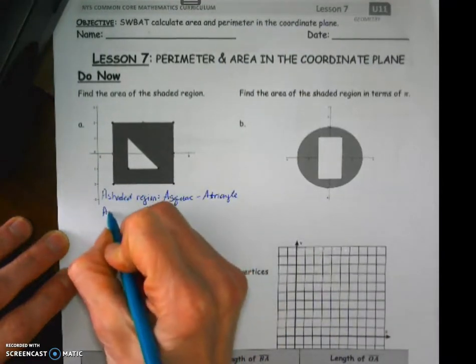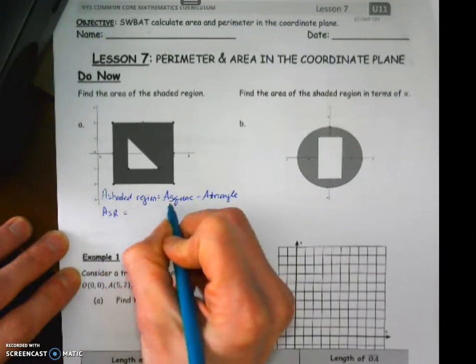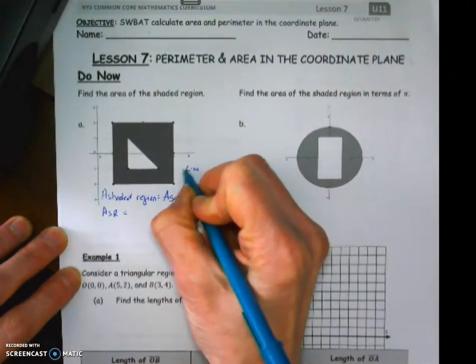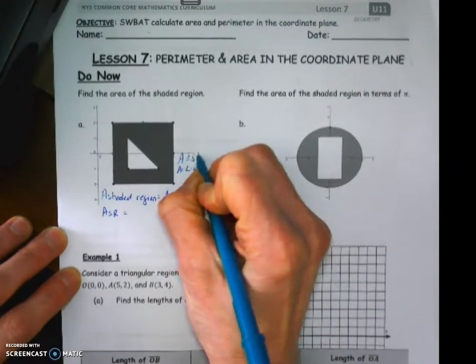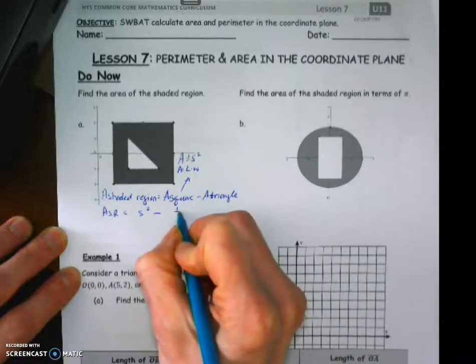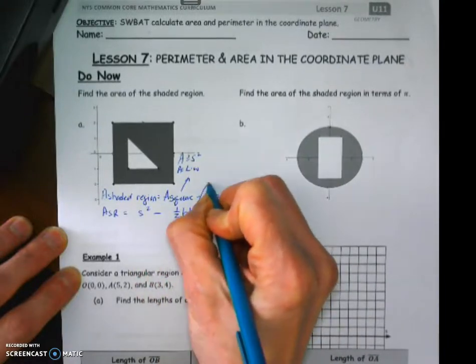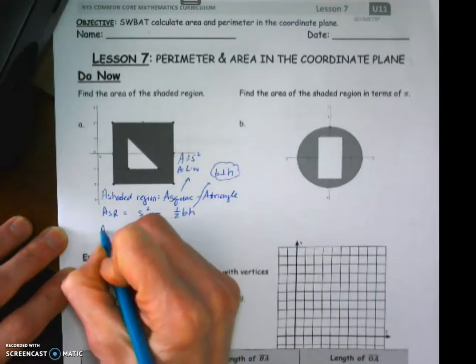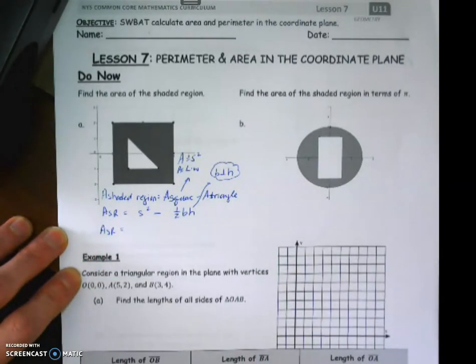Now the area, I'm going to call SR for shaded region, is going to be equal to the area of the square, which you can find with length times width, or you can use side squared, which is the one I'm going to use. Then we're going to subtract out the area of a triangle, which is 1/2 base times height. And remember, the base is always perpendicular to the height. So try it out, pause the video, come on back and check your answer.